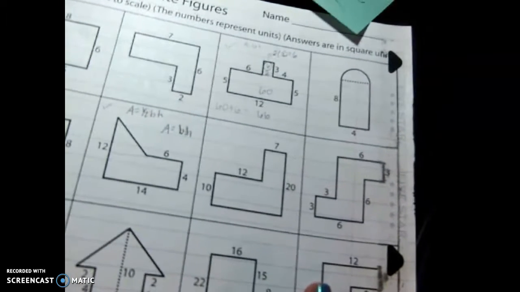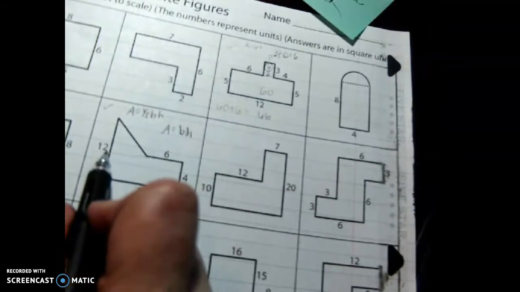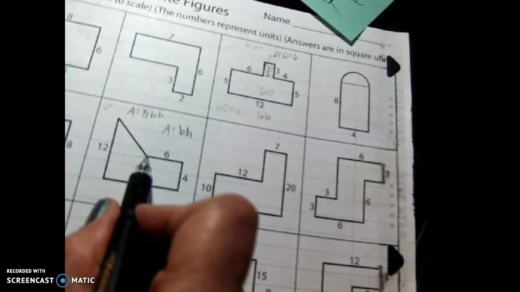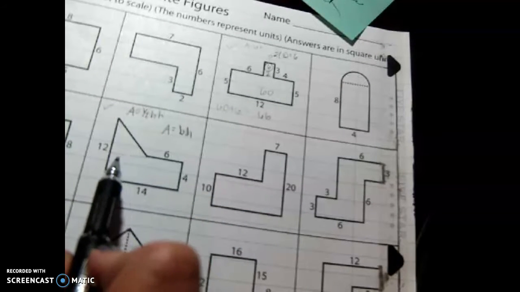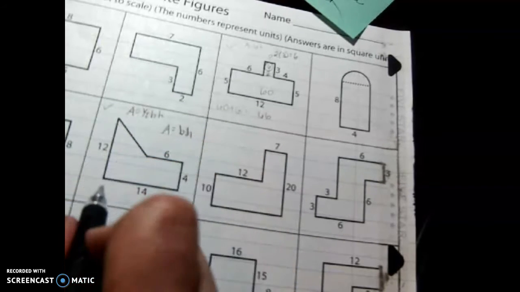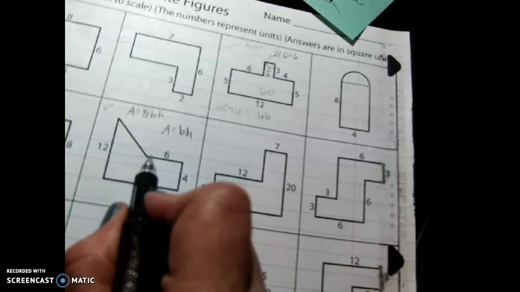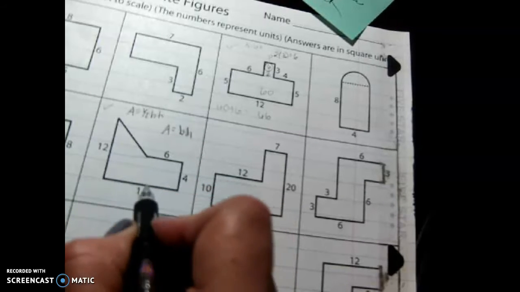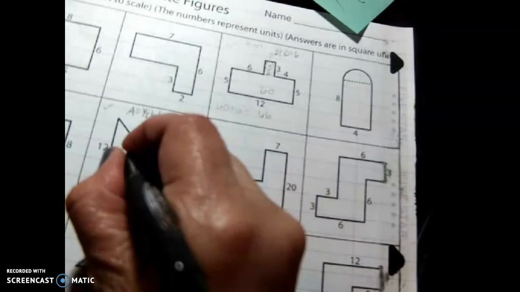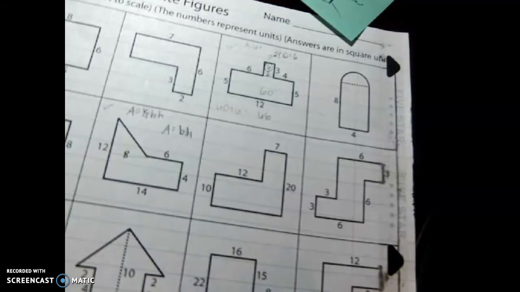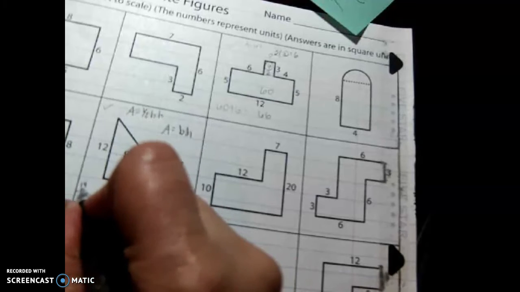All right, so I need to know what is the length of this triangle, which is going to be 8, because the whole length of this rectangle is 14, and it gives me this part, which is 6. So I'm going to subtract 14 minus 6 and get 8. Okay, so 14 minus 6, and I got 8.